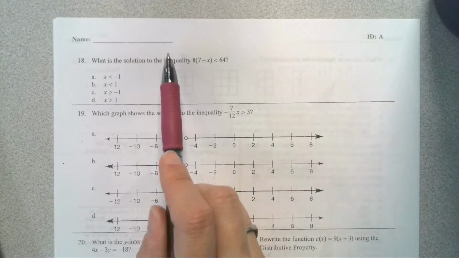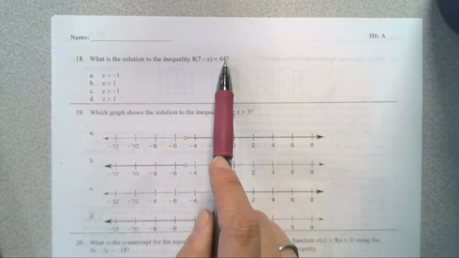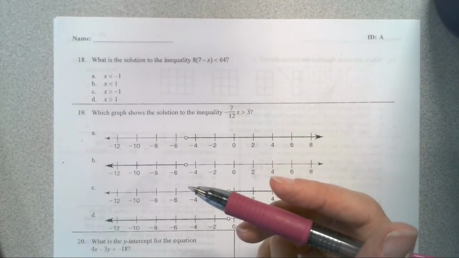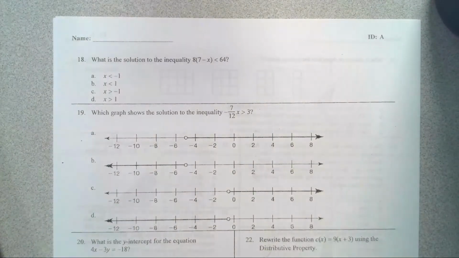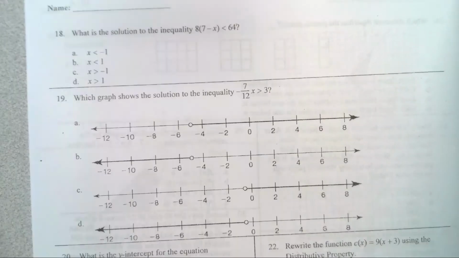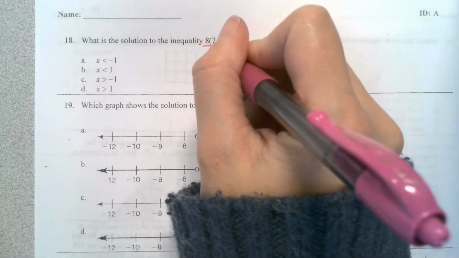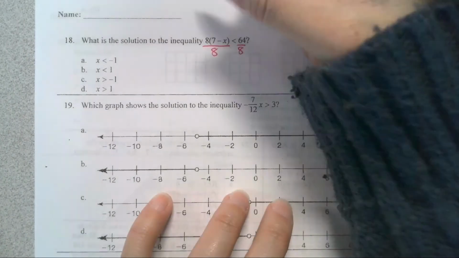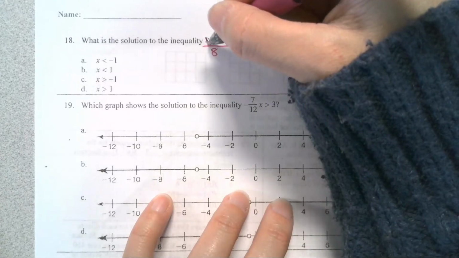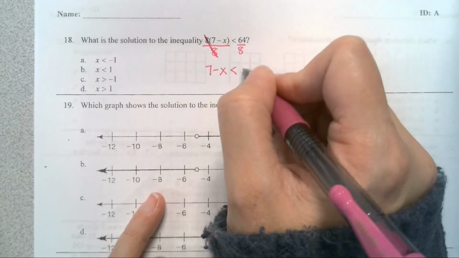What is the solution to the inequality 8 times 7 minus x is less than 64? How did you start this problem? What if I told you that there's a different way to do it, and I'm going to show it to you right now? Divide by 8. Divide both sides by 8, and then this 8 on the outside cancels, so that you have 7 minus x is less than 64 divided by 8 is 8.